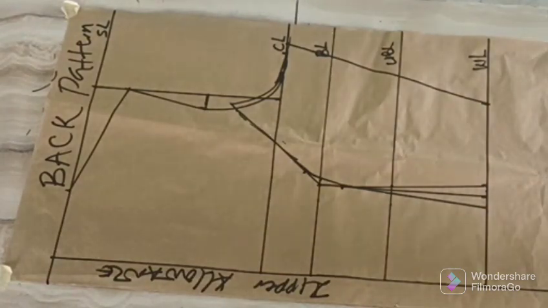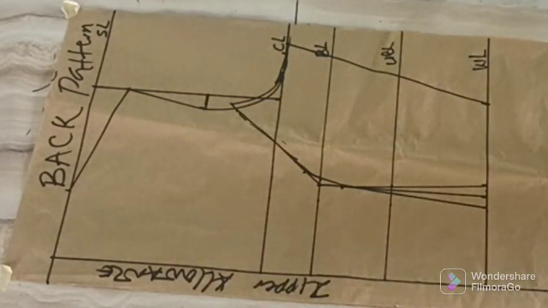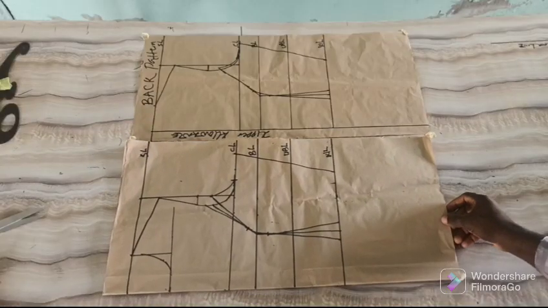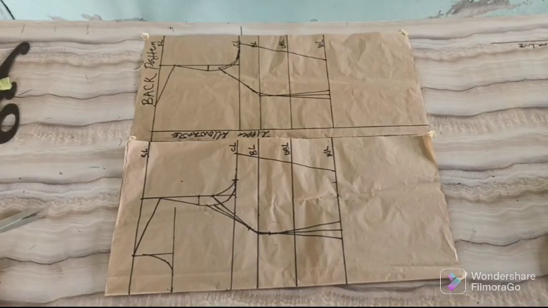This is your classic princess dart. So this is it. That's both the front and the back pattern.